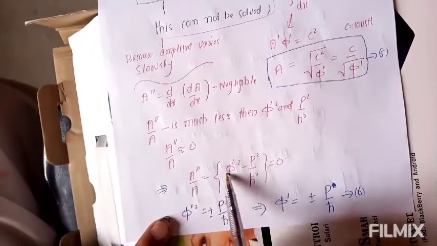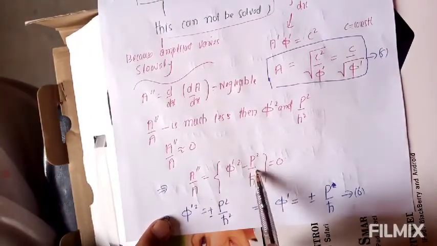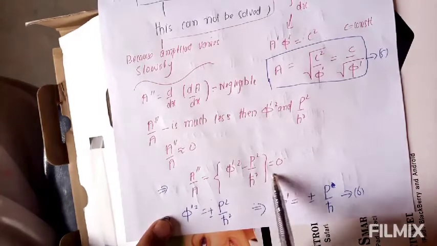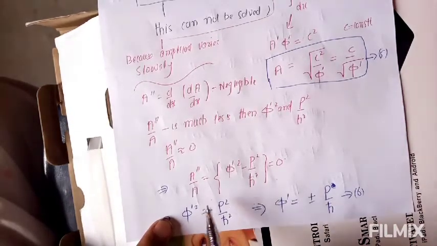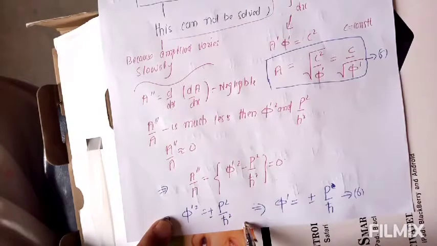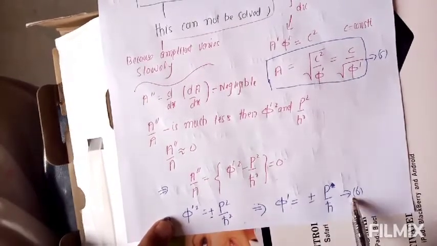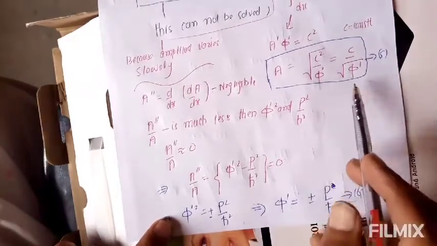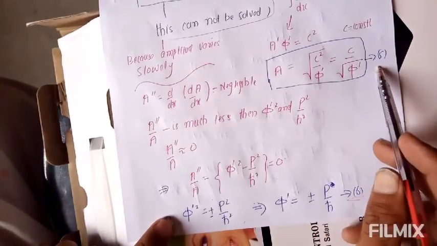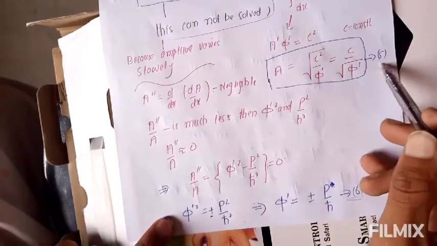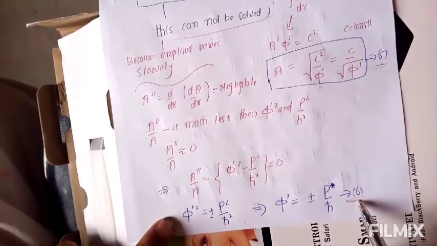So it becomes phi dash square minus p square divided by h cut square is equal to 0. Phi dash square is equal to p square by h cut square, so phi dash is equal to plus minus p divided by h cut, which is equation number 6. This is equation number 5, and this is equation number 6.